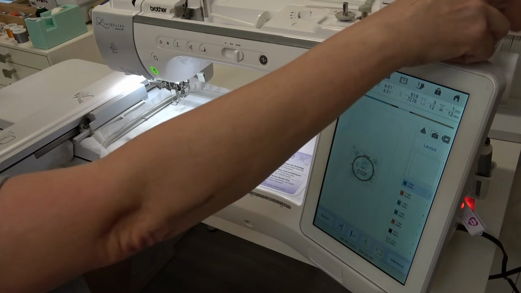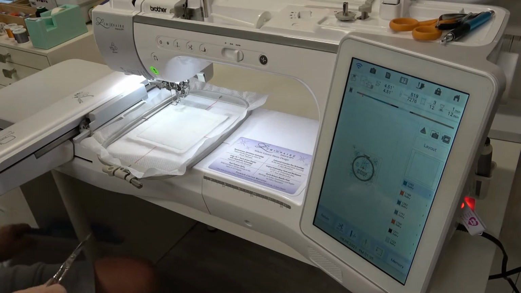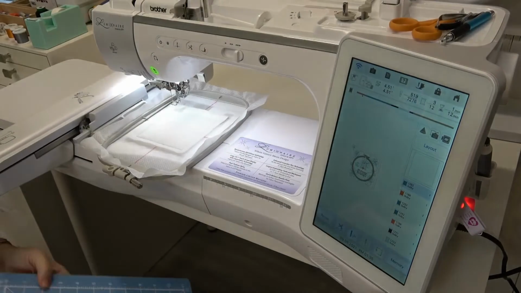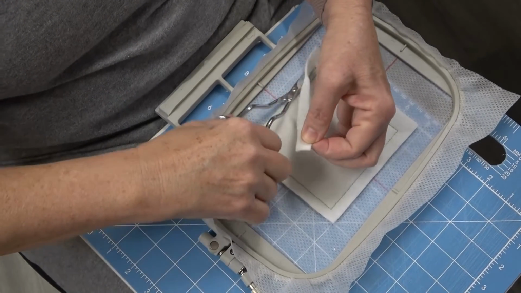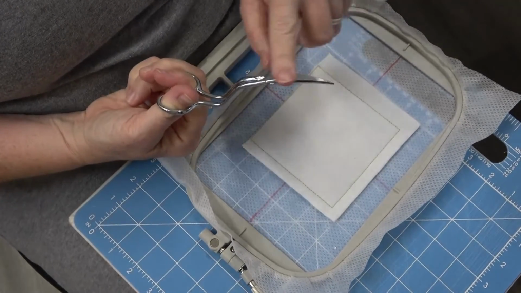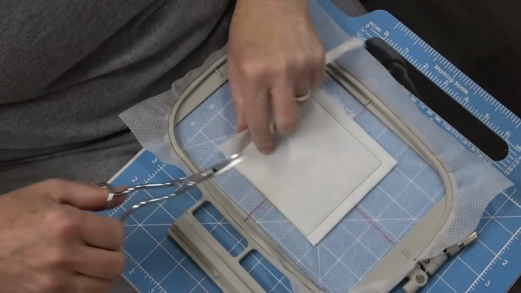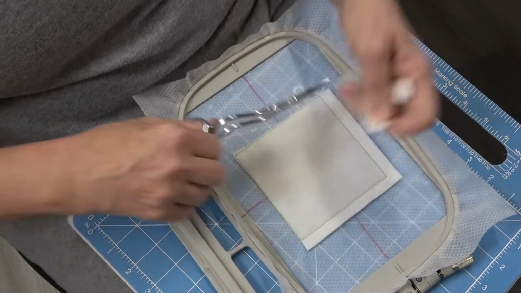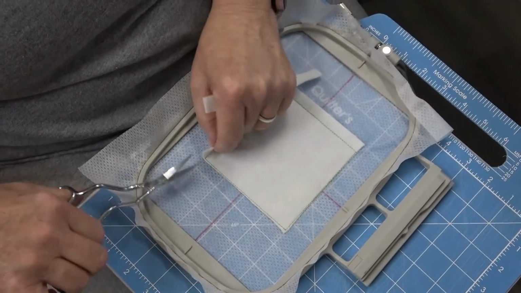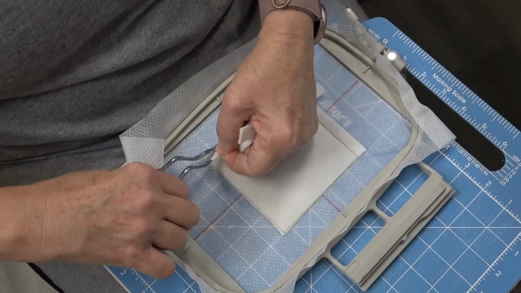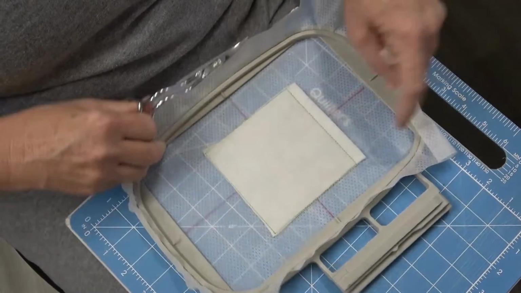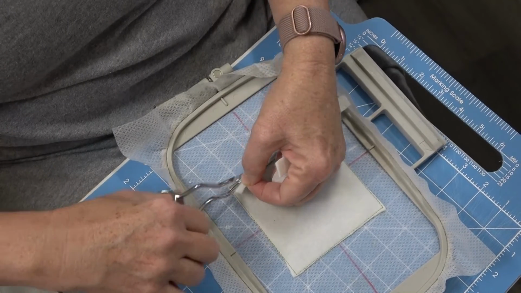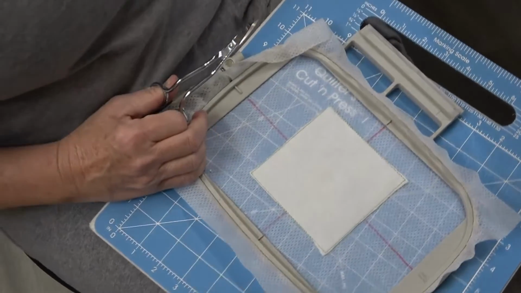Need to trim away the batting, and I'm going to be using my Quilter's cut and press on my lap. These are Ginger curved embroidery scissors. They have a nice rounded bottom to them, and you want to put that round part as flat to the base of the hoop as possible, and pull up on your fabric as you are trimming. There we go.